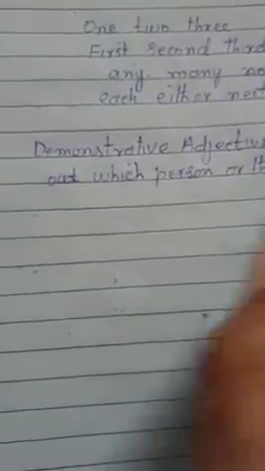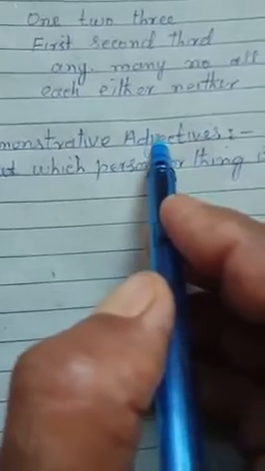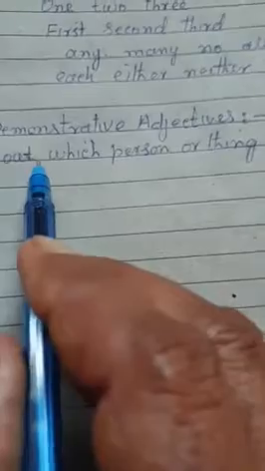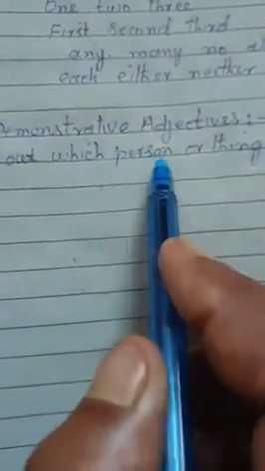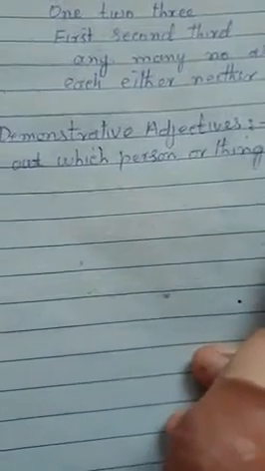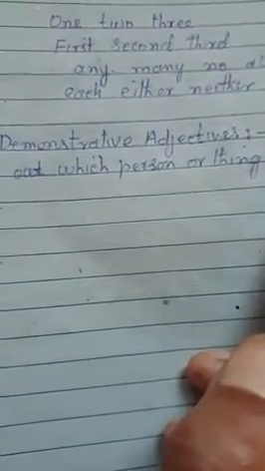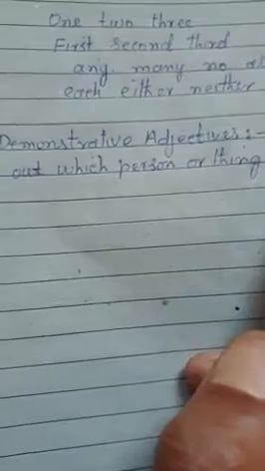This is the definition. That means demonstrative adjectives point out which person or thing is meant, right?